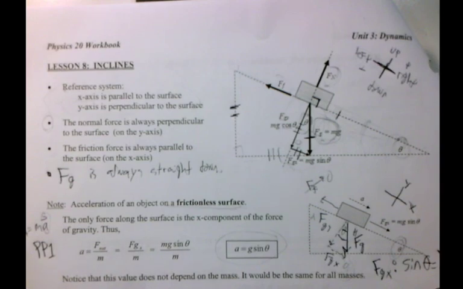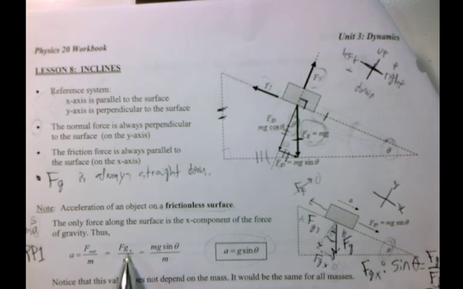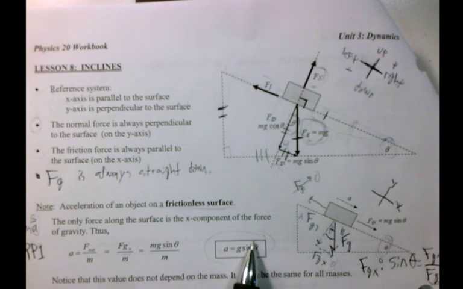We're just talking about our x component, which is mg sine theta, force of gravity in the x component, mg sine theta divided by mass. Our masses cancel out, and the acceleration in this x component, or this horizontal direction, is equal to gravity times the sine of this angle of our incline.